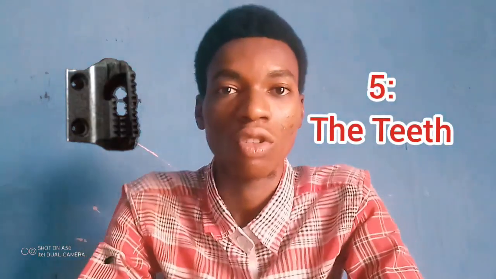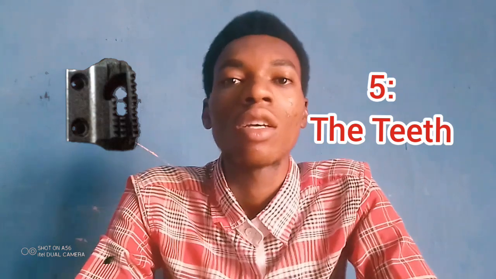Another part here that can cause misgivings in your sewing machine is the teeth. So once you notice your fabric is moving really slow, that you have to drag the fabric before it can move, it means that your teeth has worn out. So you have to change the teeth.